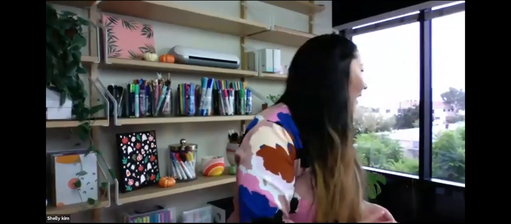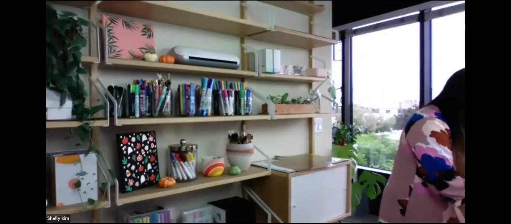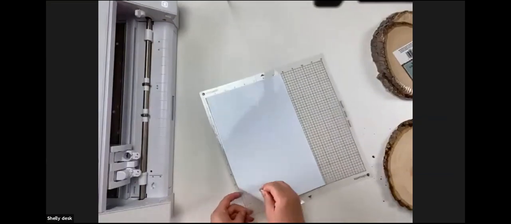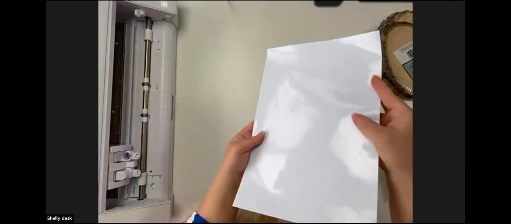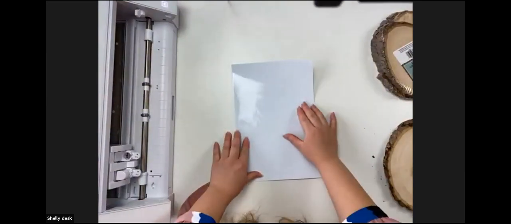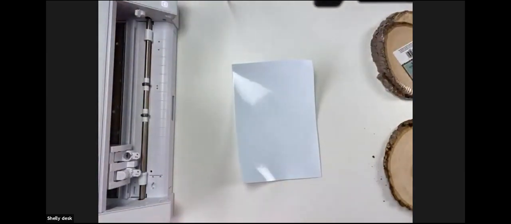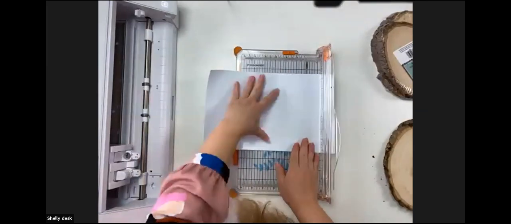So it looks like our vinyl machine is done cutting. Yay. I don't know if you can see it on the screen, but I'll go ahead and cut off the excess. After I cut my vinyls, I always like to save the excess no matter how small it is. So I'll go ahead and cut it off. In the meantime, are there any questions that I could answer?